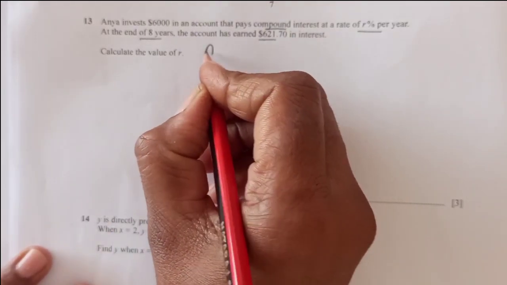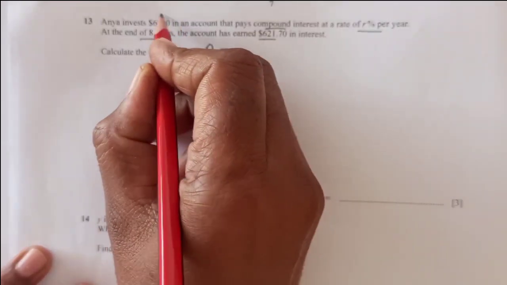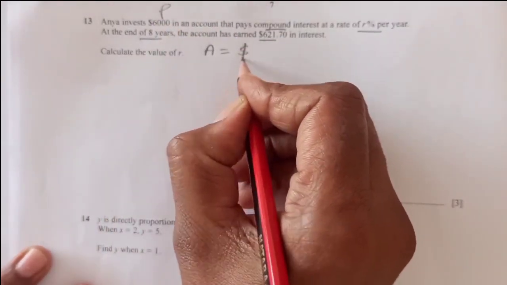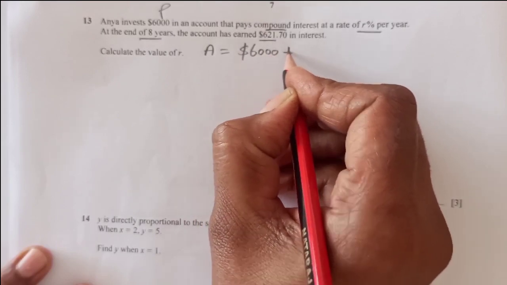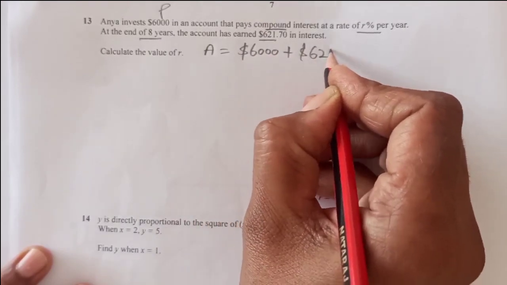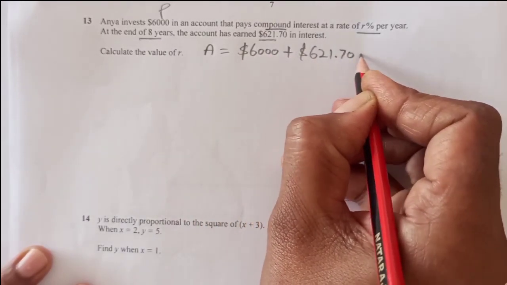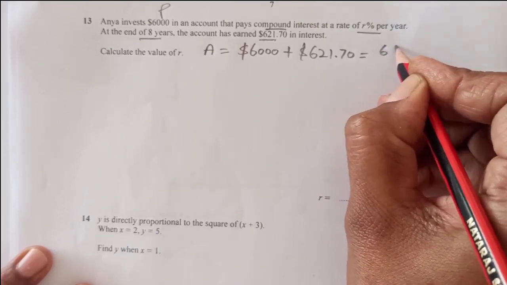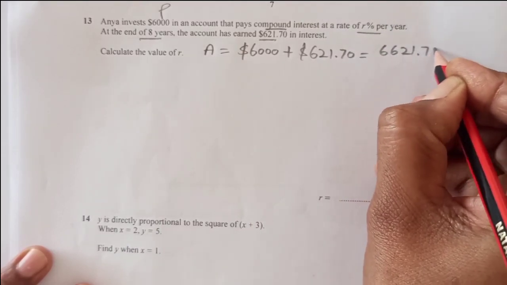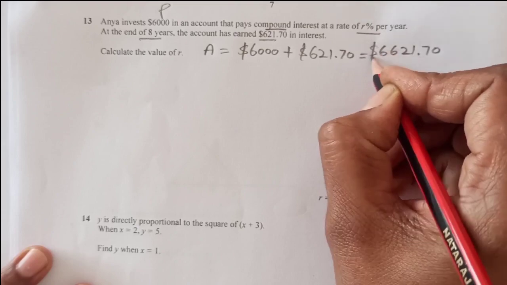So the amount after earning, this is the principal amount here. So that is 6,000 plus $621.70, that is 6621.70. This is the amount, right?